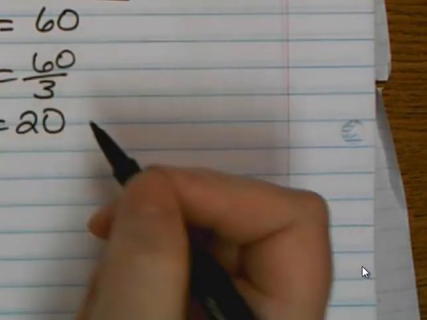Subtract 2x. 3x minus 45 equals 15. Add 45. 3x equals 60. Divide by 3. And x equals 20. Excellent. Good luck. I'll see you in class.